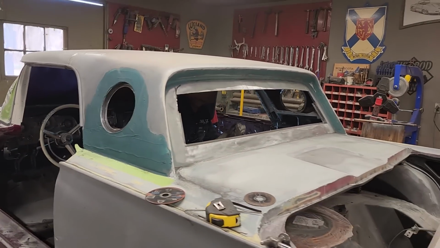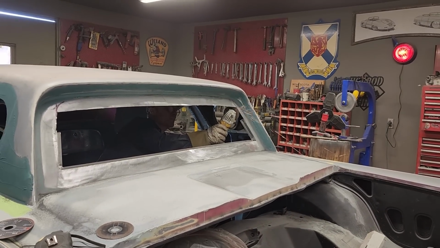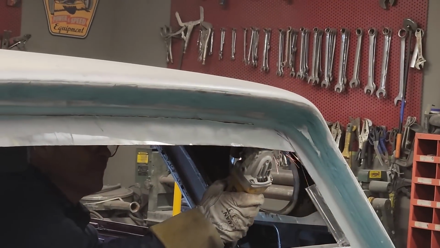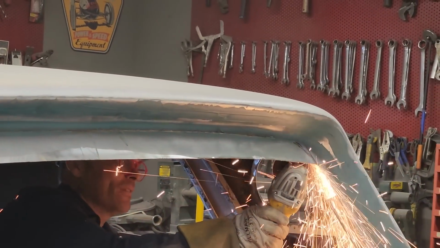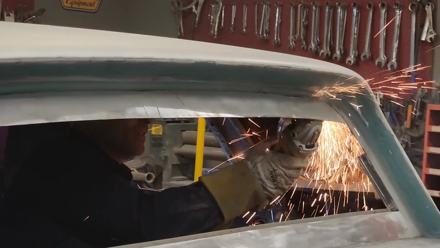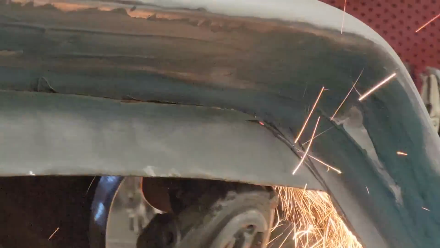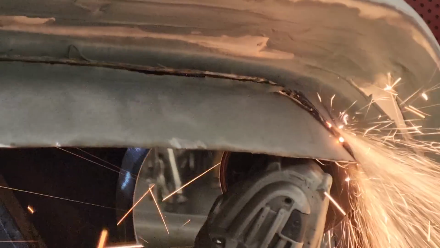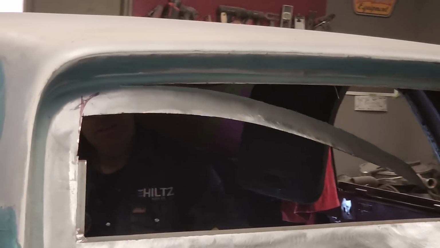That was the car. I guessed, like I always do, I guessed.